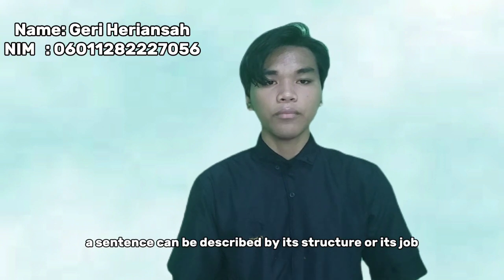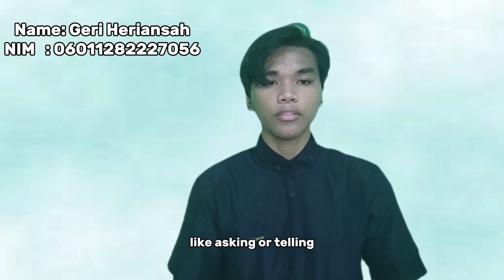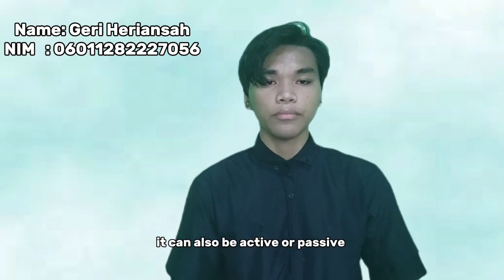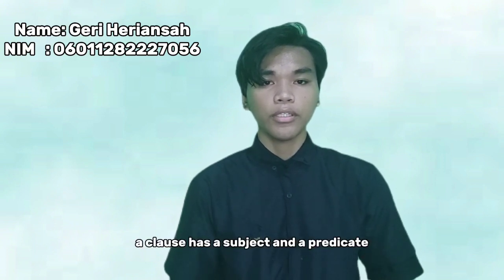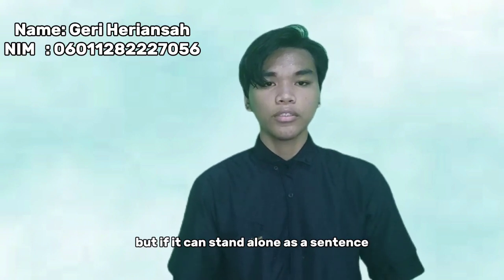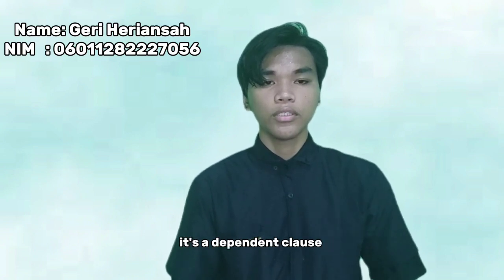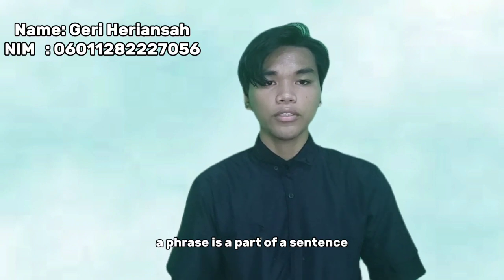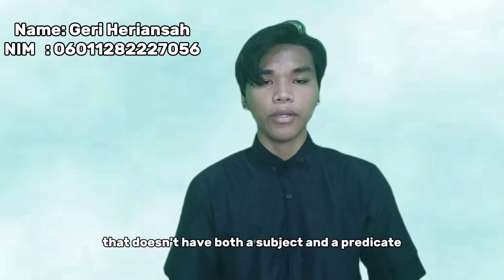A sentence can be described by its structure or its job, like asking or telling. It can also be active or passive. A clause has a subject and a predicate, but if it can stand alone as a sentence, it's an independent clause. A phrase is a part of a sentence that doesn't have both a subject and a predicate.